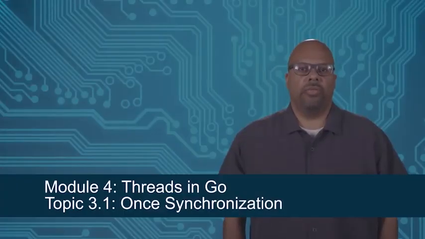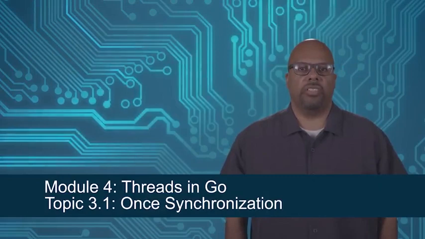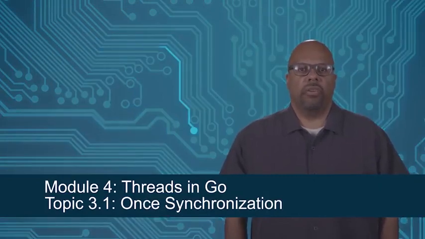Module 4, Threads in Go, topic 3.1, Once synchronization. We've been talking about goroutines, and we're going to talk about some of the features of the sync package. The sync package gives you a set of methods that we can use to do synchronization between different goroutines. And here's another useful idiom that people use a lot: initialization.